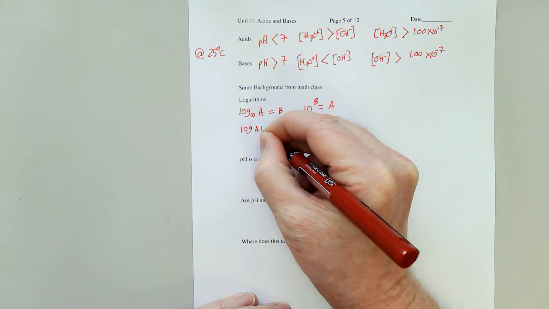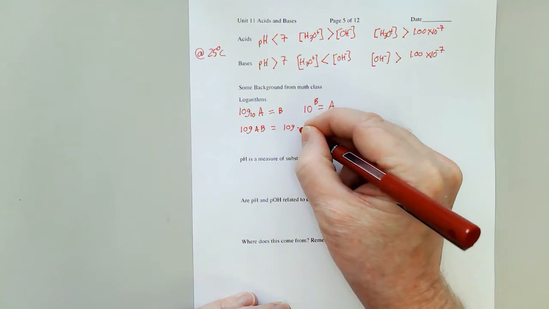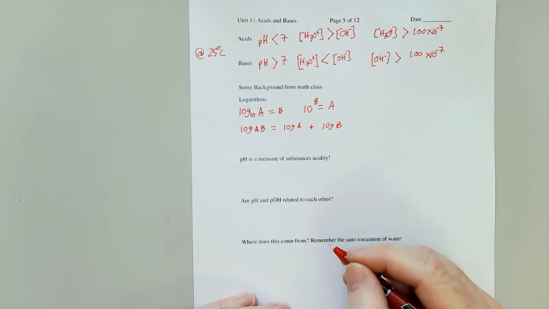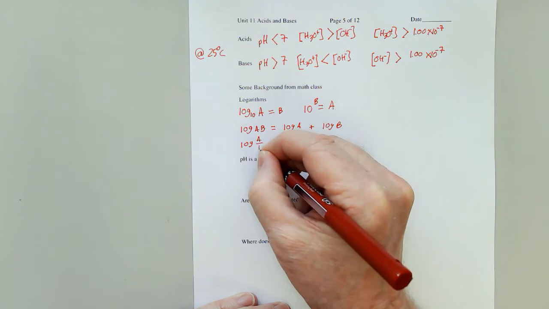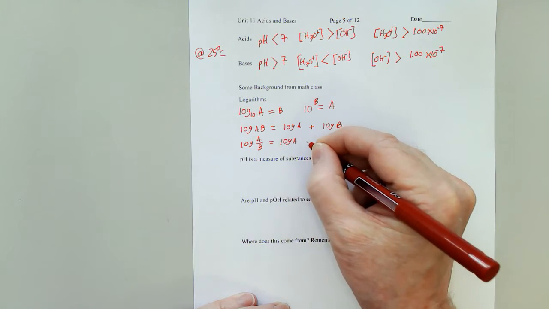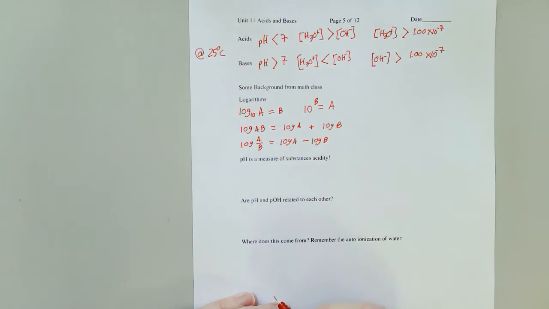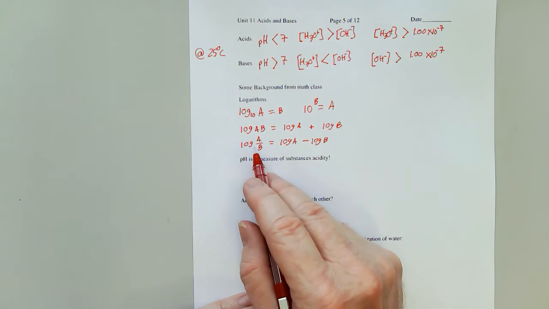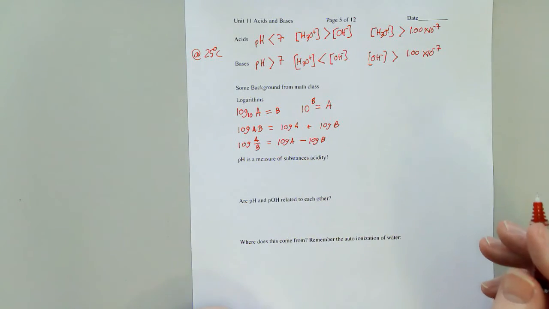And there are two properties of logs that are very useful to us. The log of a product, the log of AB, is equal to the log of A plus the log of B. And the log of a quotient, A divided by B, is equal to the log of A minus the log of B. Now you're not going to have to do this very often. The calculator will do it for you, but it's still quite useful to remember these.